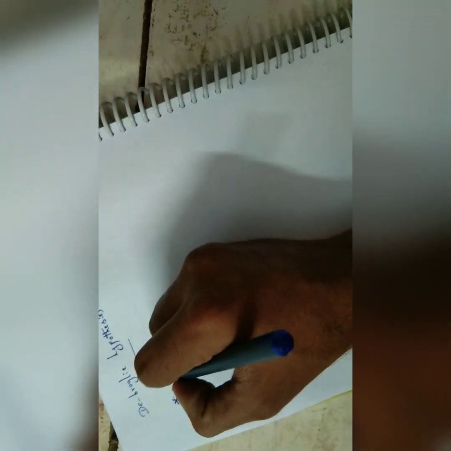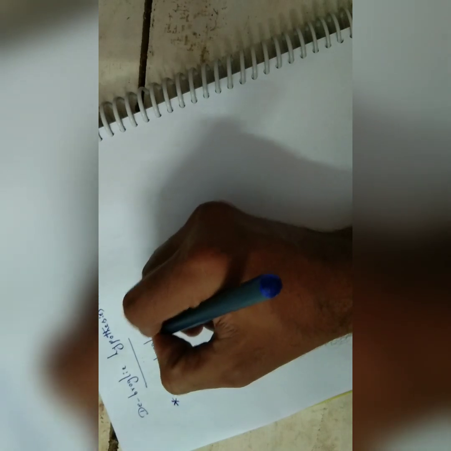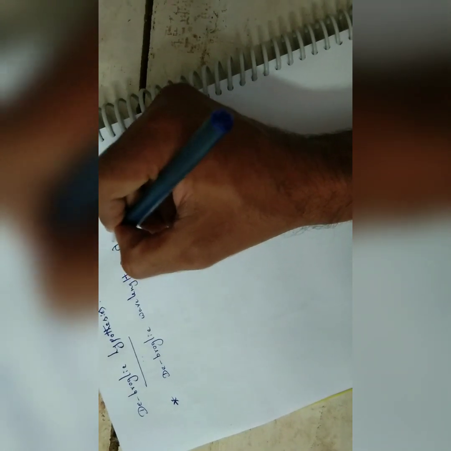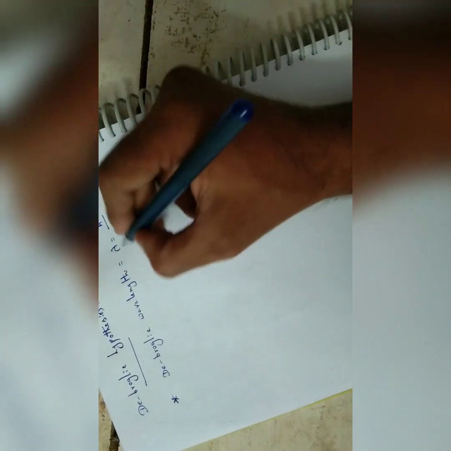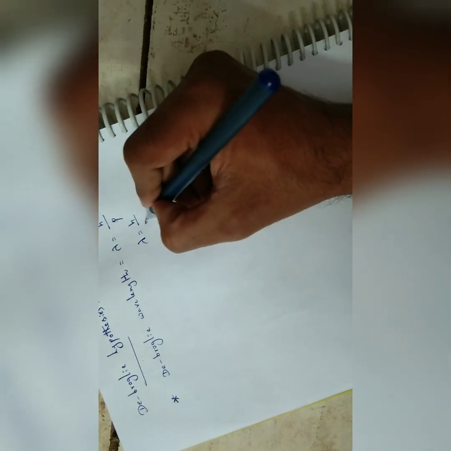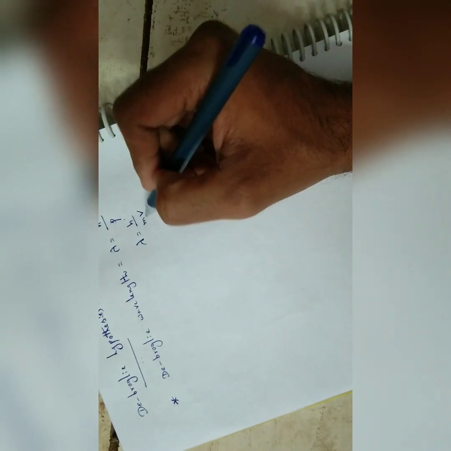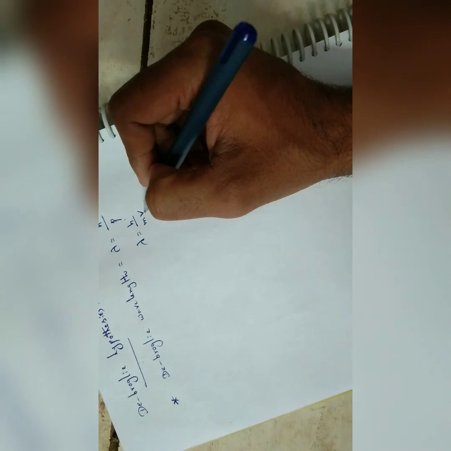At first, the first and most important formula for the de Broglie hypothesis is the de Broglie wavelength. The de Broglie wavelength is lambda equals h by p, where p is the momentum of the moving particle, whether it is an electron, proton, neutron or deuteron. Here p is the momentum, p equals mv, mass into velocity, where m is the mass and v is the velocity.